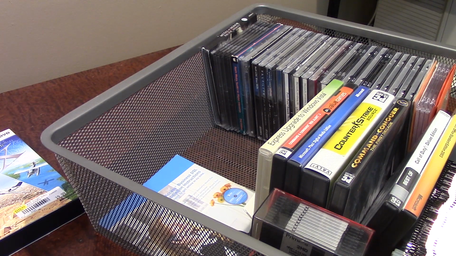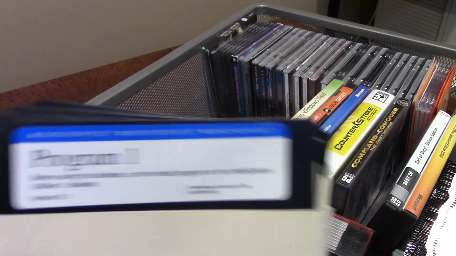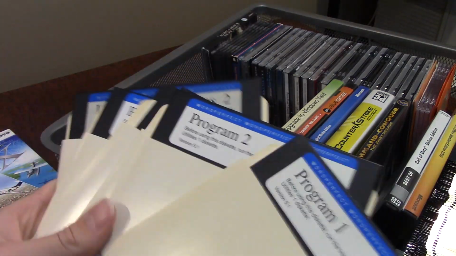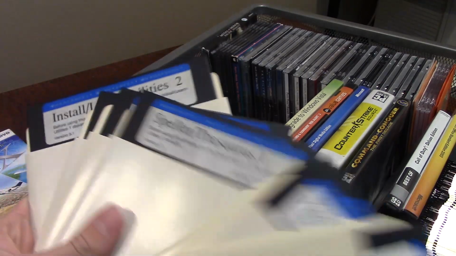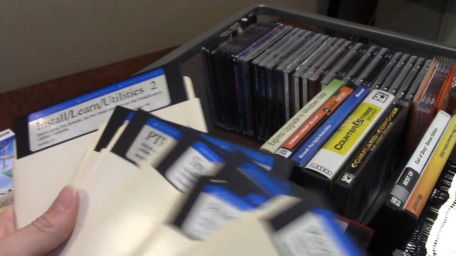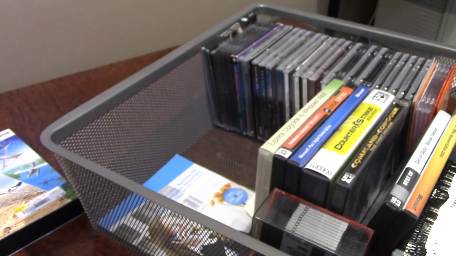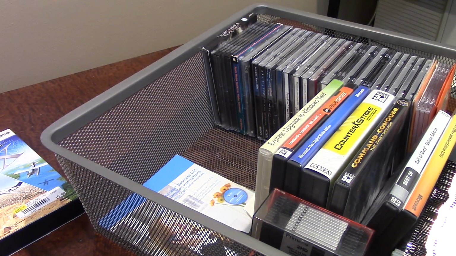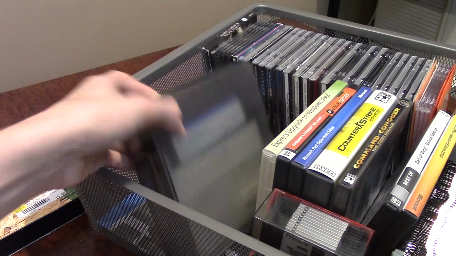And yeah, that's basically how many of these 5 1/4 inch diskettes you needed to run a program. There's a bunch. You got Program 1, 2, Printer 1, 2, 3, and 4, Speller Thesaurus 1, 2, PTR Program Graphics 1, 2, and Install Learn Utilities 2. We're missing disc 1 of that, but yeah, that may be a future video. I don't think I have a 5 1/4 inch disk drive anywhere, but I mean, yeah, pretty cool.